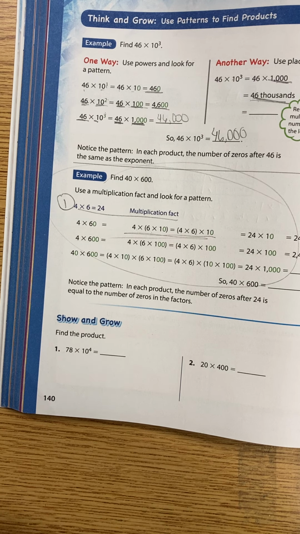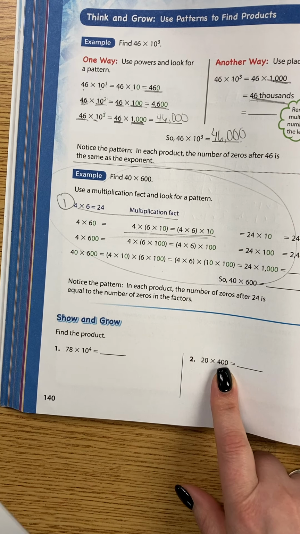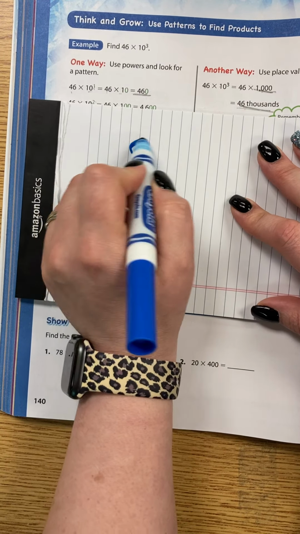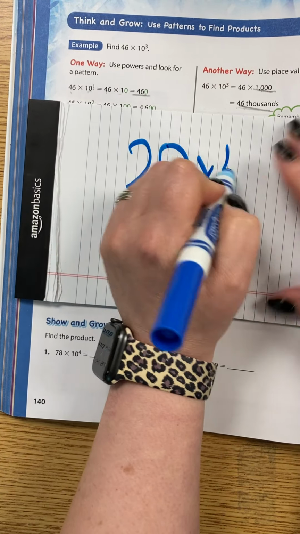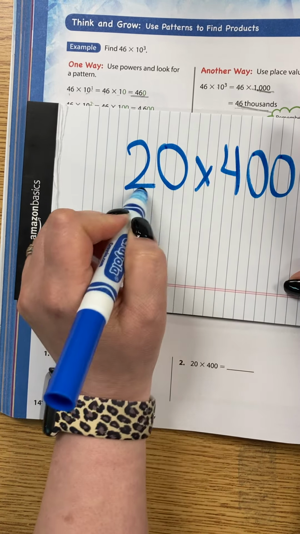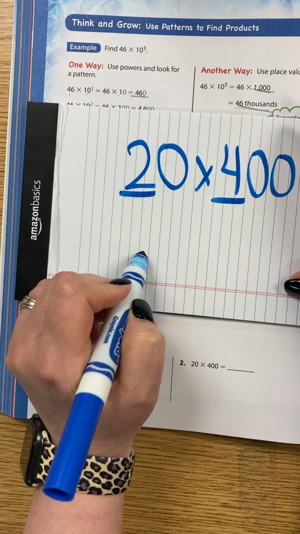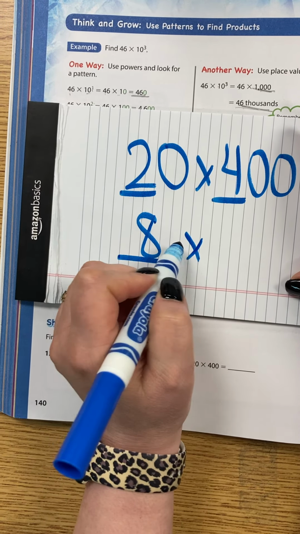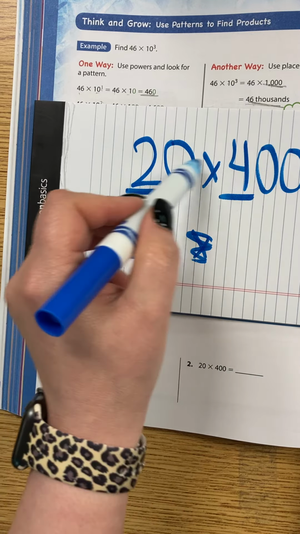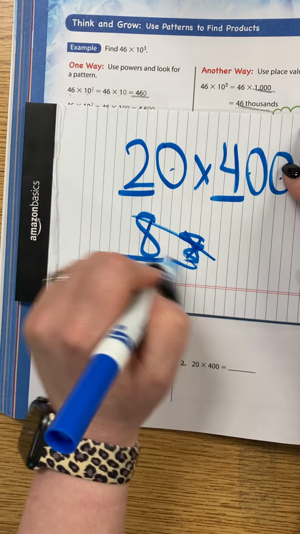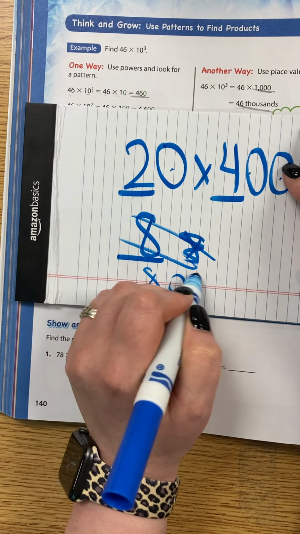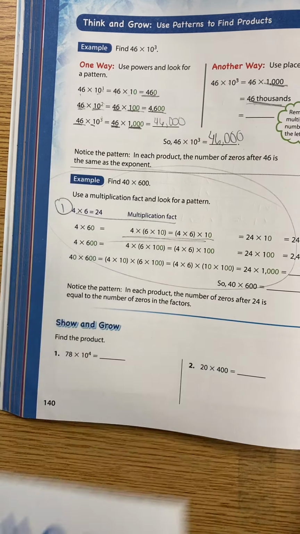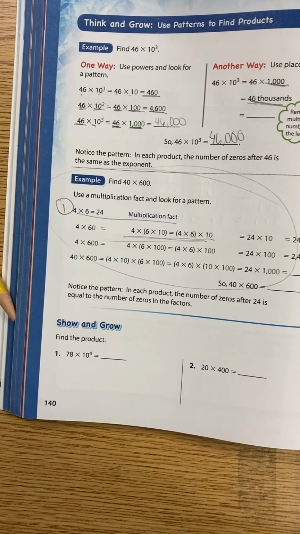Now, this one doesn't have it to the next power. This doesn't have any power, so you just have to multiply. This one has 20 times 400. So really what you're doing is 2 times 4, and that's going to be 8. And then how many zeros do you have? Oh, sorry. And then you have 1, 2, 3 zeros. So I messed up that. So 8 and 1, 2, 3 zeros. So it's going to be 8,000. Okay? Mistakes are proof you're trying. Use your paper as best you can.